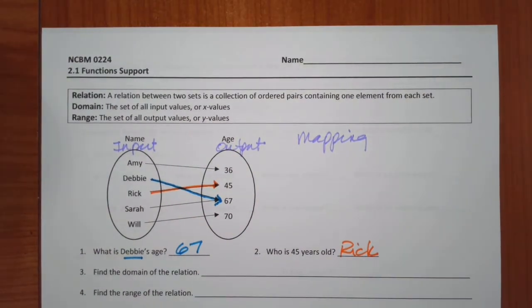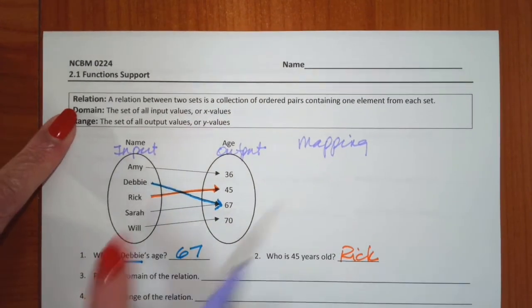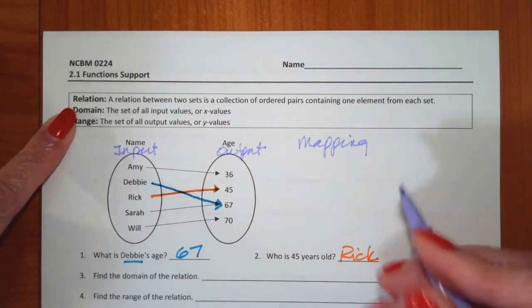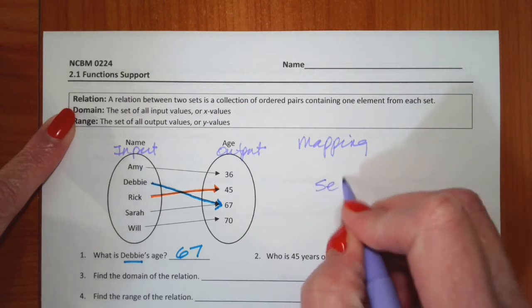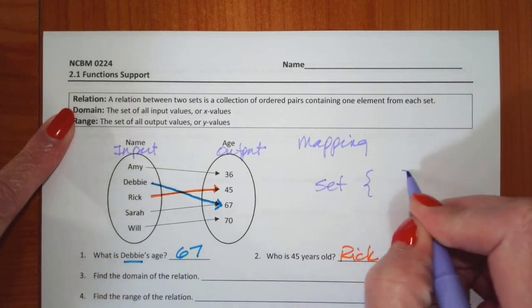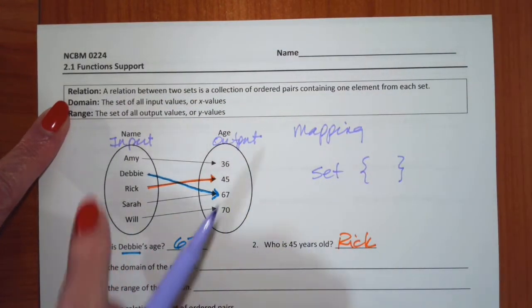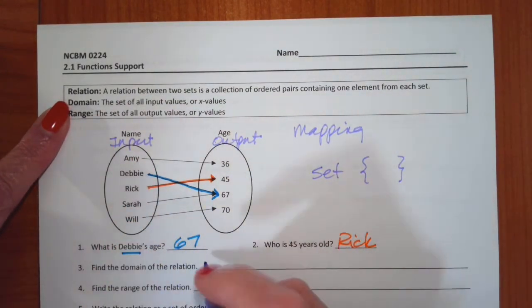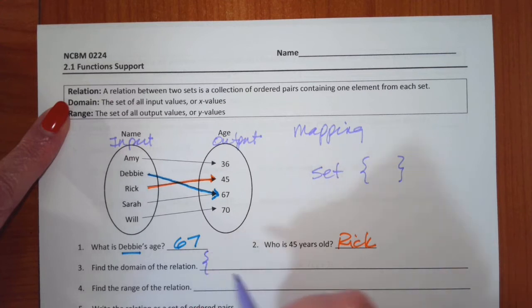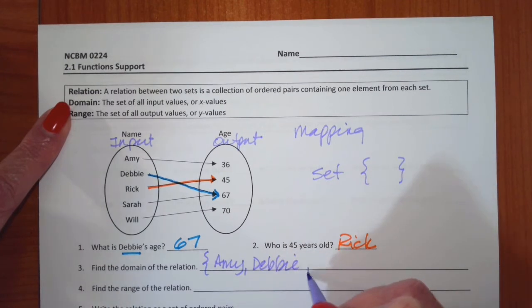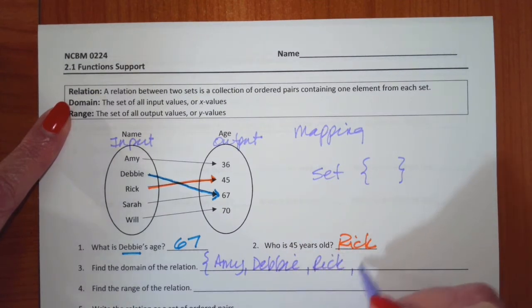If I want to find the domain of the relation, it is the set of all the input values. It is a set, so we put it in set brackets. I just list all of these in a set: Amy, Debbie, Rick, Sarah, and Will.